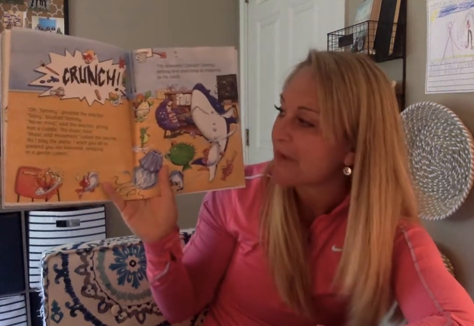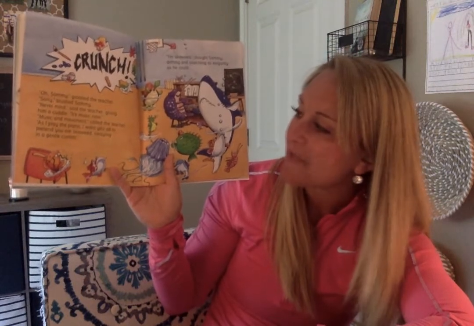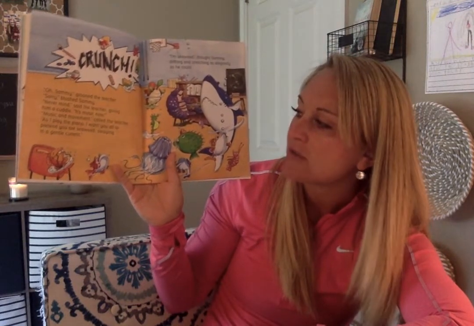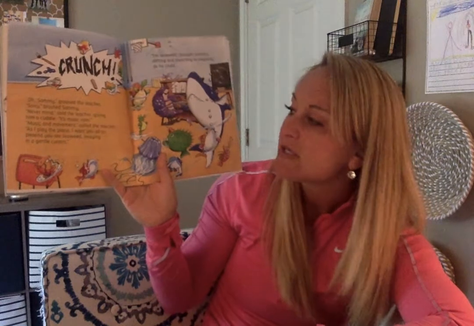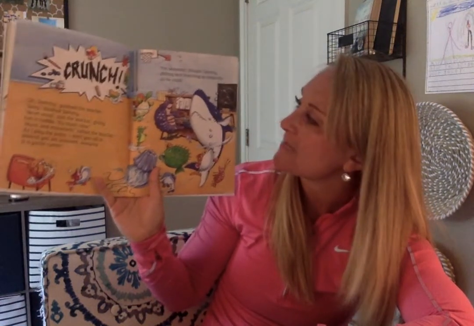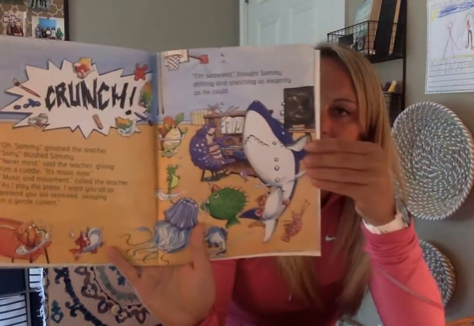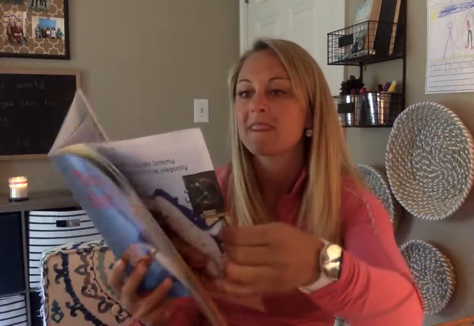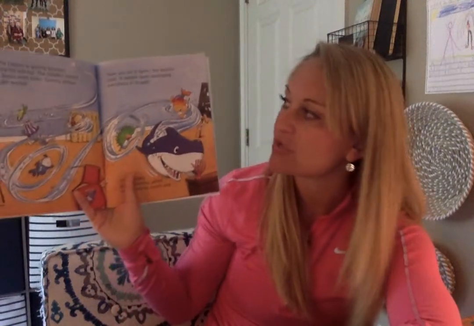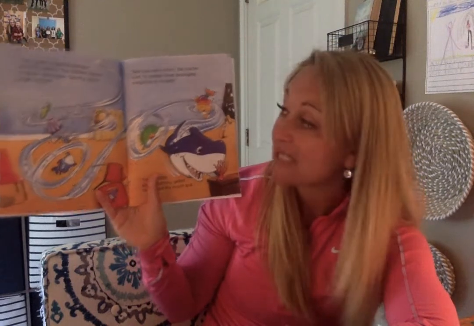It's music now. Music and movement, called the teacher. As I play the piano, I want you all to pretend that you are seaweed, swaying in a gentle current. I'm seaweed, thought Sammy, drifting and stretching as elegantly as he could. The current is getting stronger, sang the teacher. The children started to dance even faster.